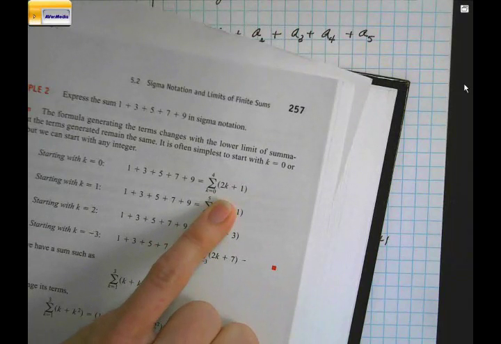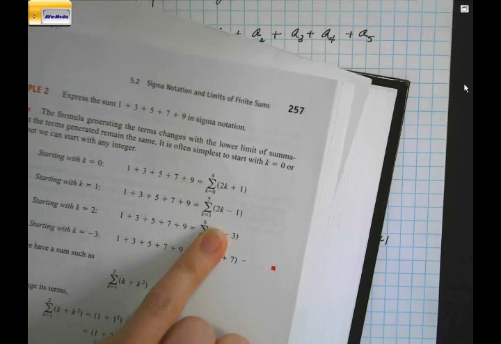So when k is 0, it's 1. When k is 1, it's 3. When k is 2, it's 5. So that generates that sequence.